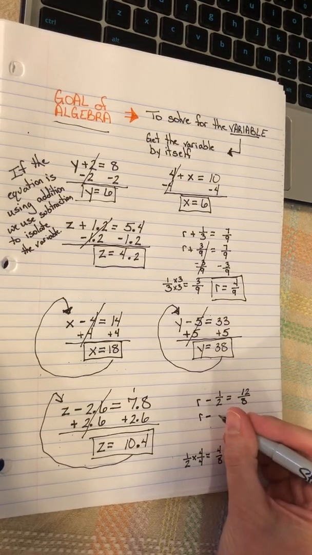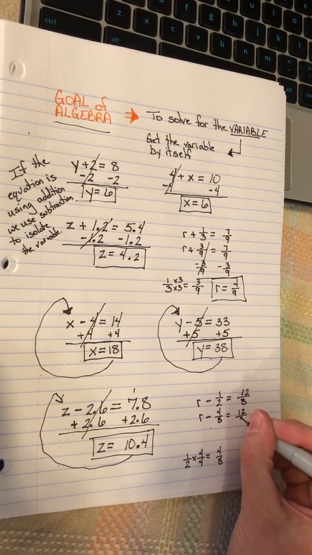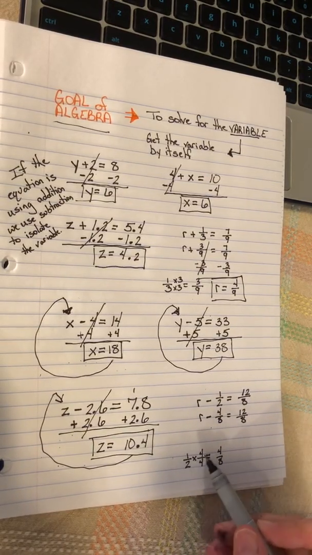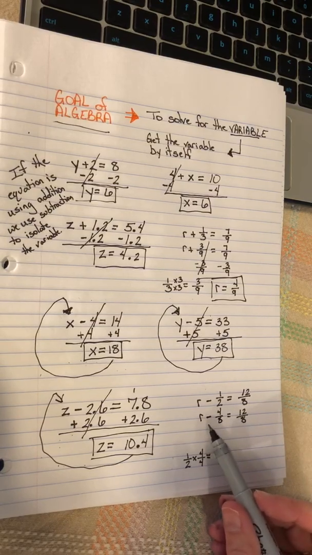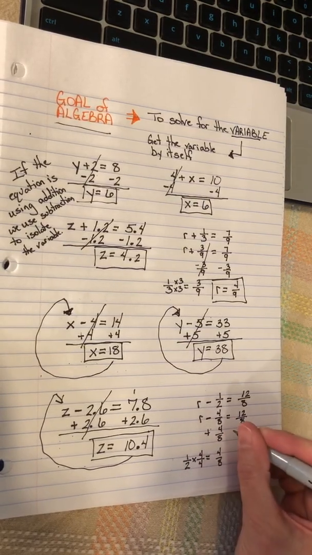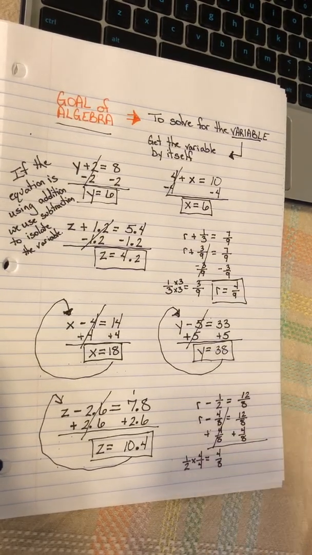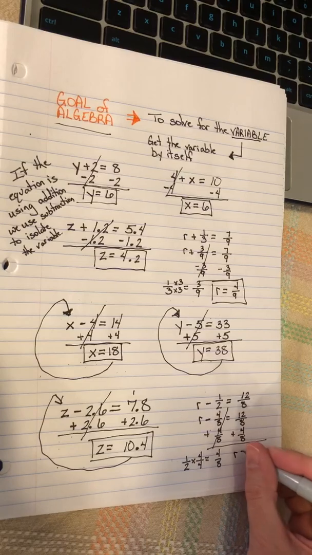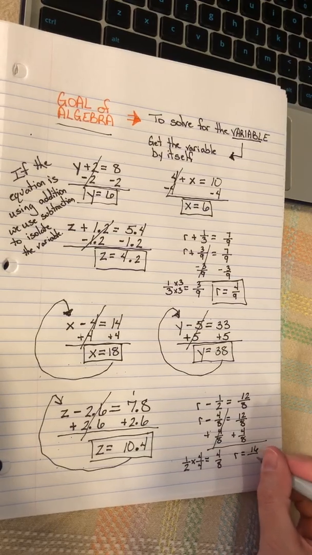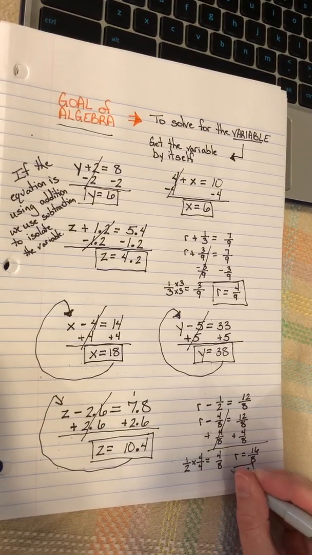So I'm going to substitute it. Instead of writing 1/2, I will write 4/8 equals 12/8. Okay, now I can solve because I have common denominators. So the opposite of subtracting 4/8 would be to add 4/8 to both sides. The 4/8 cancel out, and I'm left with r equals 16/8, which turns into r equals 2.